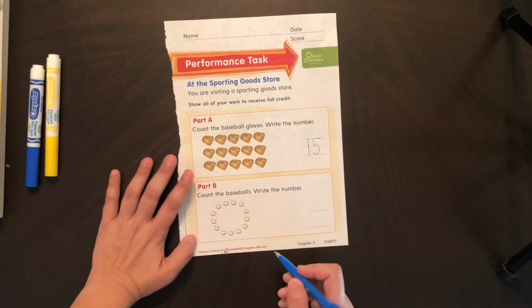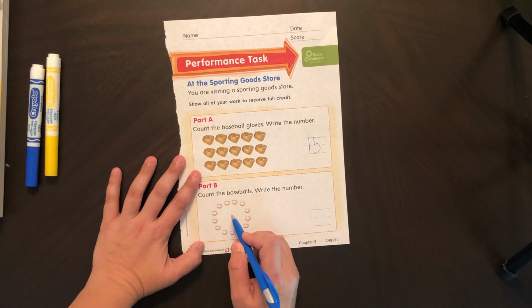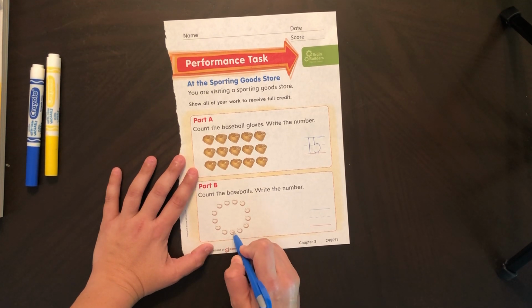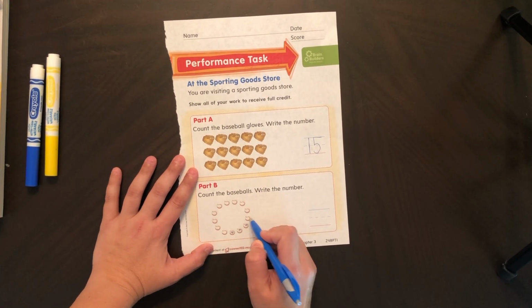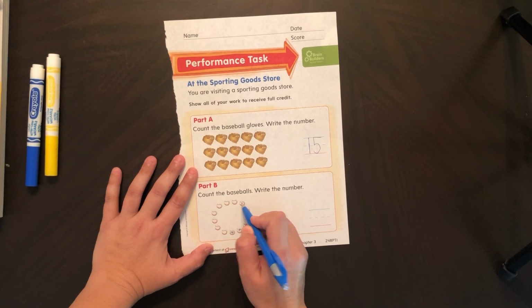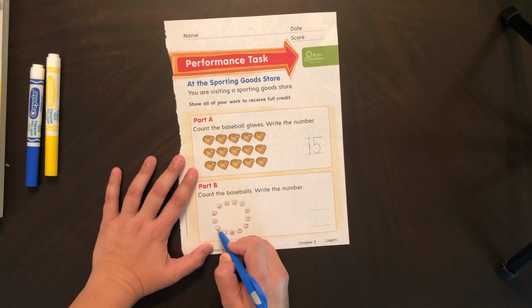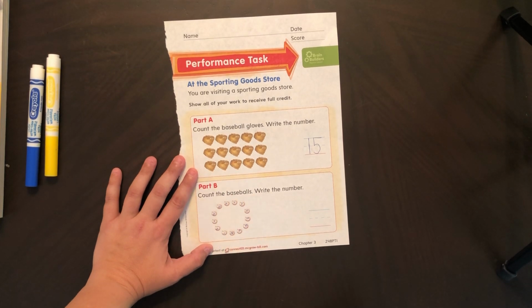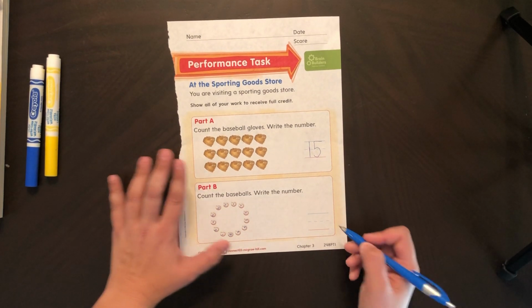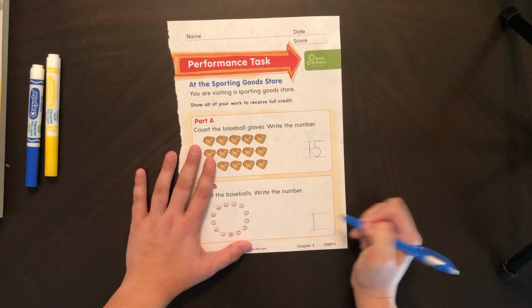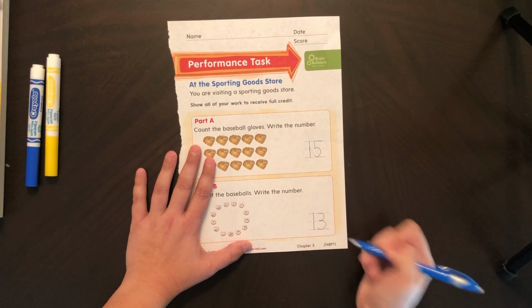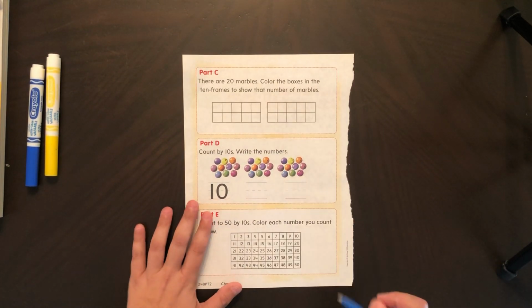Let's count them. I'm gonna put little dots because these kind of go in a circle and I don't want to lose my spot. 1, 2, 3, 4, 5, 6, 7, 8, 9, 10, 11, 12, 13. 13 baseballs. Numbers in the teens, they start with the 1, then I need to do my 3 around and around. All right, let's flip it over, see what's next.